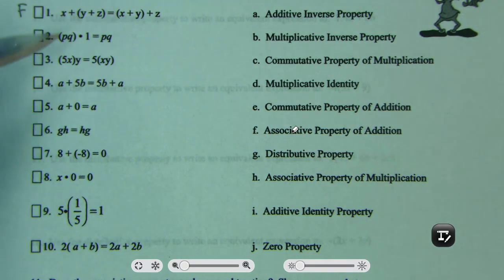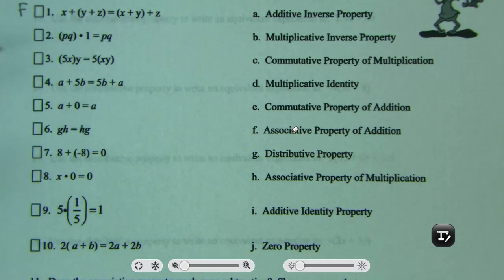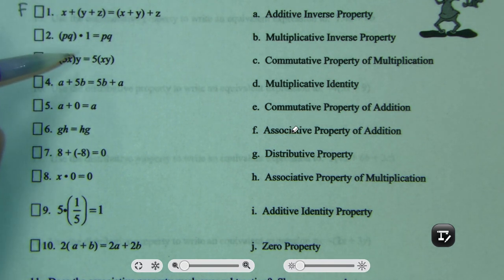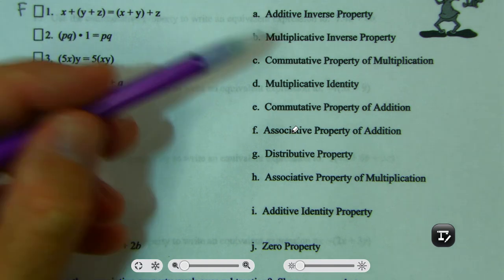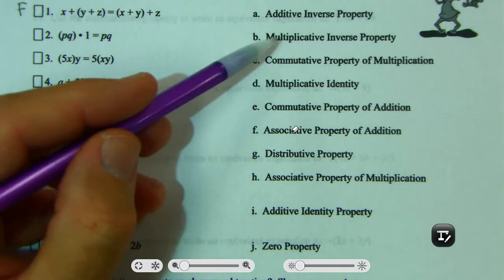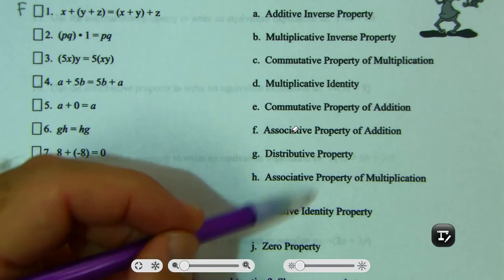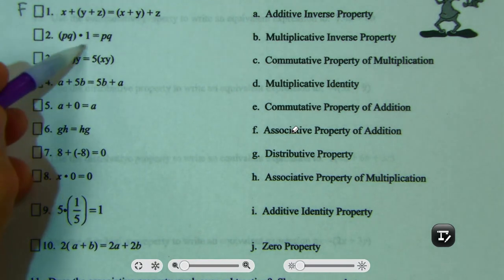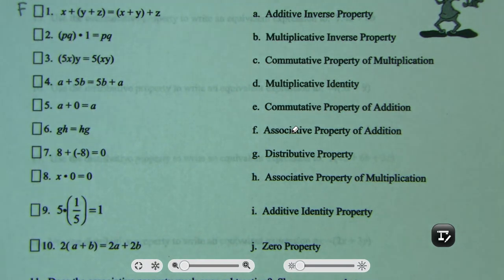All right, let's look at the next one. PQ times 1 equals PQ. Boy, that ought to be like a gigantic hint right there. And Louise, you're getting this question here. So it looks like I'm multiplying, right? Is that correct? So I'm multiplying here, so I know it could be the multiplicative inverse. It could be the multiplicative identity. It could be the commutative property of multiplication. It could be the associative property of multiplication. So notice that I'm multiplying by what?